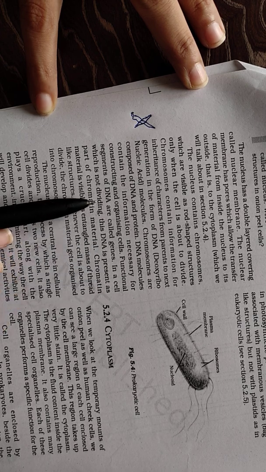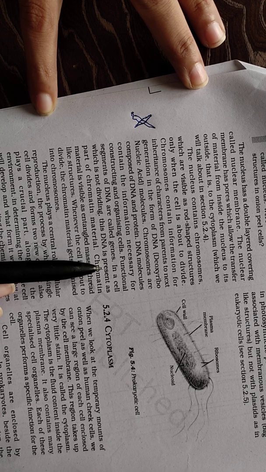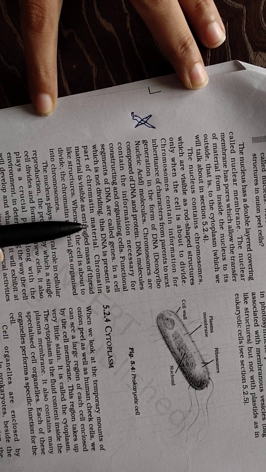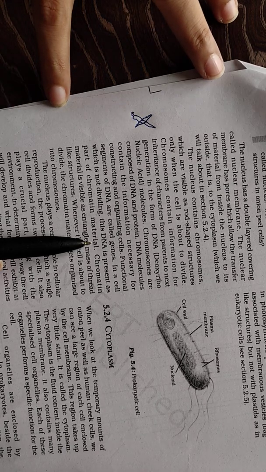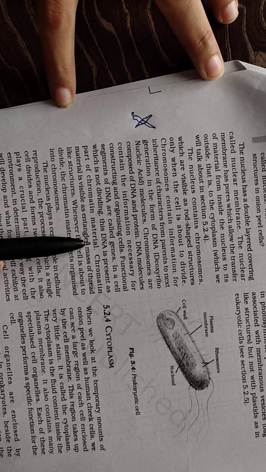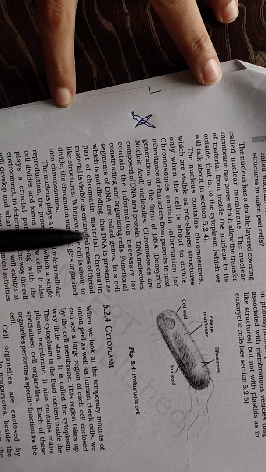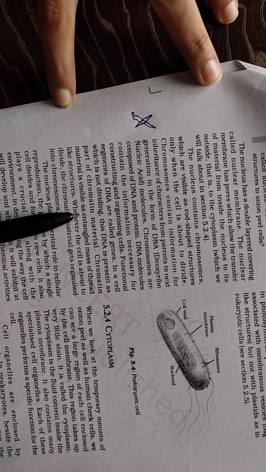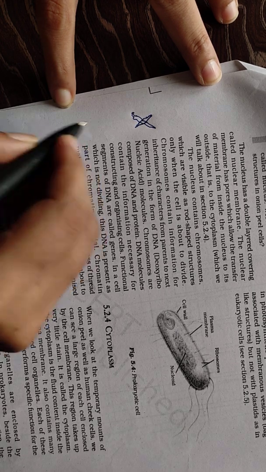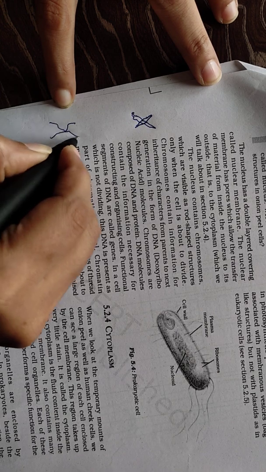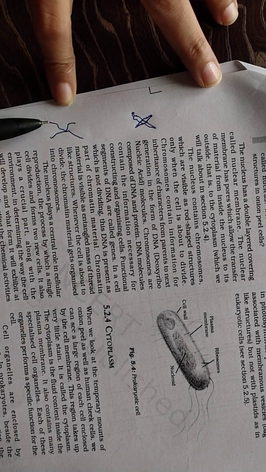In a cell which is not dividing, this DNA is present as a part of chromatin material. See, some cells are not going to divide, right? In that case, the DNA will be present as part of chromatin material. So chromatin material is visible as an entangled mass of thread-like structure. This is how the chromatin structure will look.